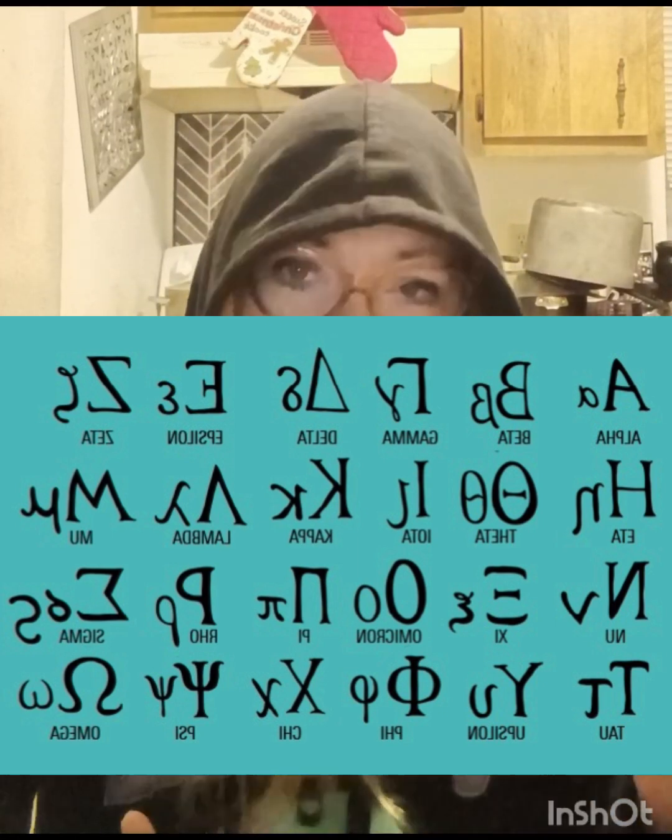So essentially, they were still adopting the Greek alphabet. So everyone was playing copycat to the Phoenicians, and ultimately the Phoenicians were inspired by the Egyptians in creating their letters.